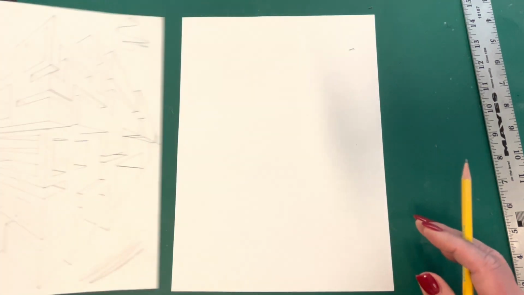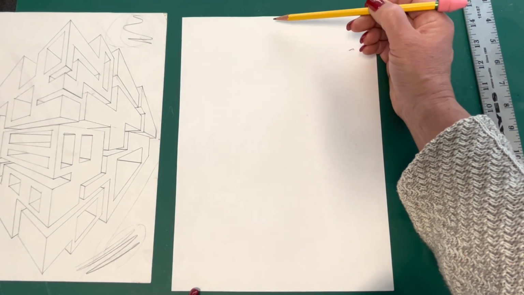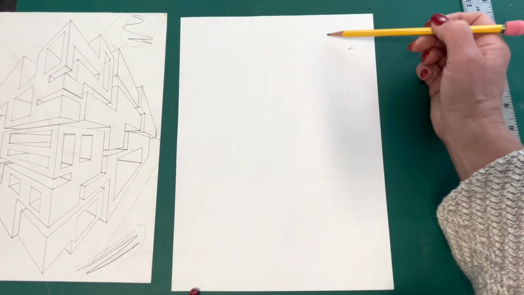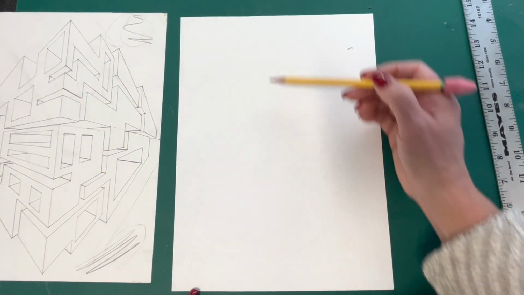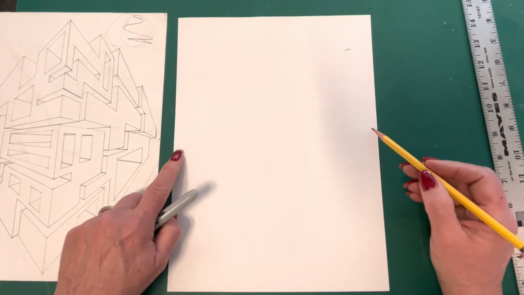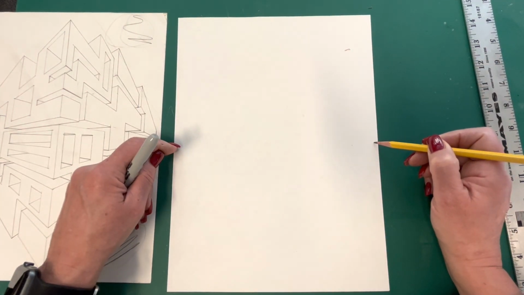So to start you off, you need to come up with some points. You're going to measure 4.5 inches here, which is half of 9. You're going to put a little mark at 4.5, a little mark at 4.5, and you're going to make this broken line. Then you're going to make your two vanishing points. This is a 12-inch piece of paper, and you're going to mark these at 6.